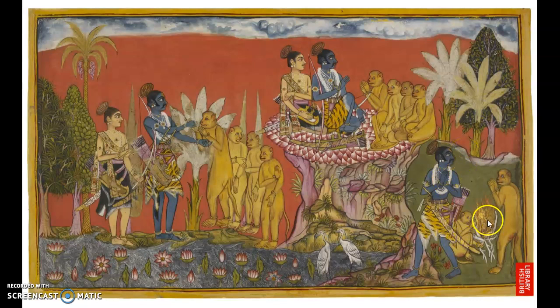This guy's got a fire started. He's warming his hands. Looks like these two are having a discussion about something. This one appears to have his hands tied up. So there's obviously some kind of deeper meaning to this painting. There's obviously something going on.